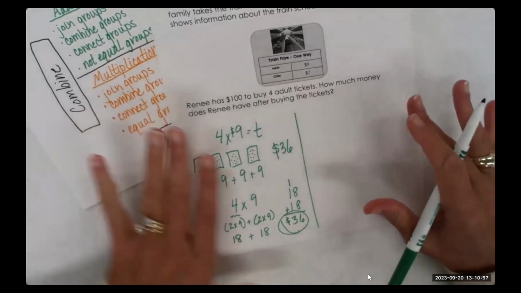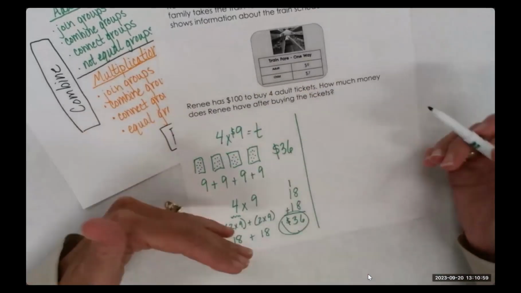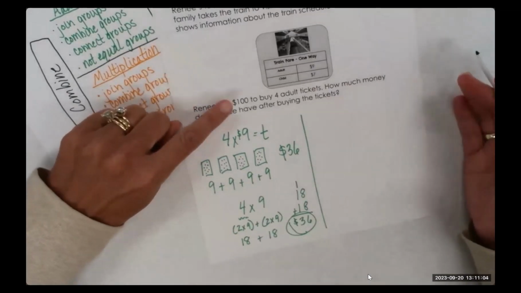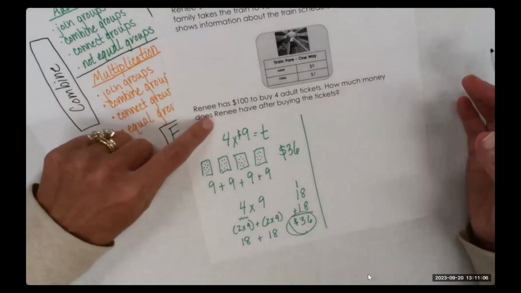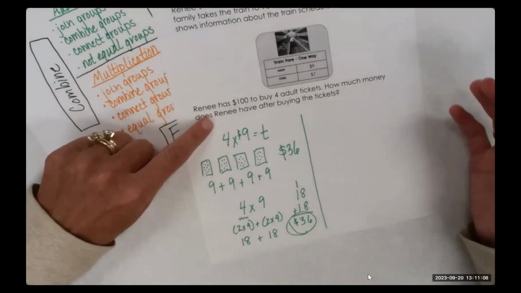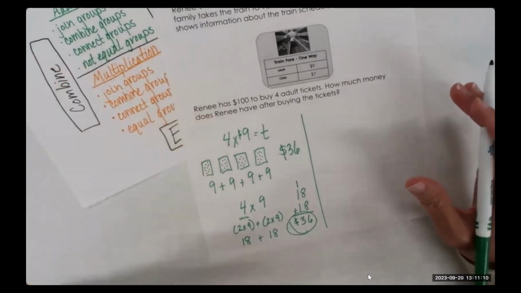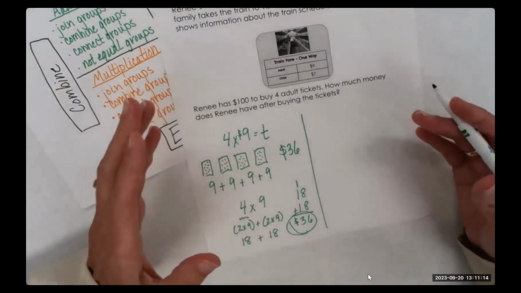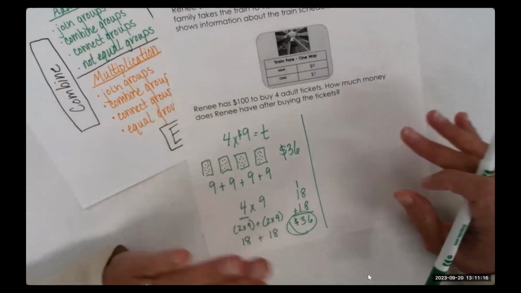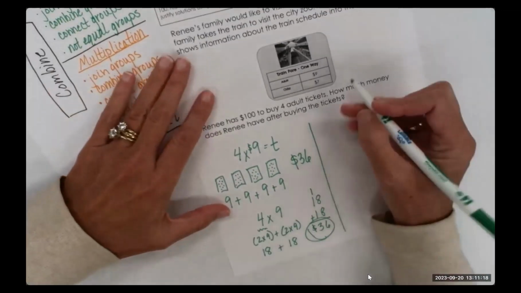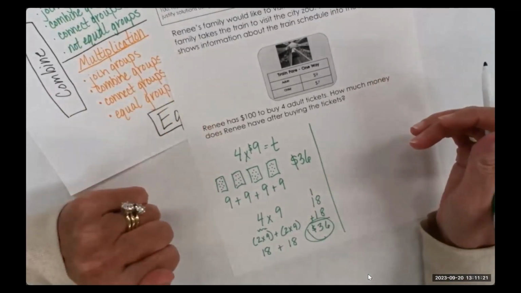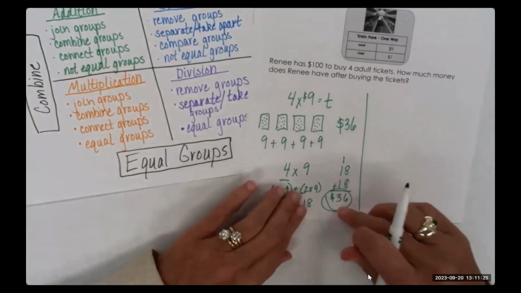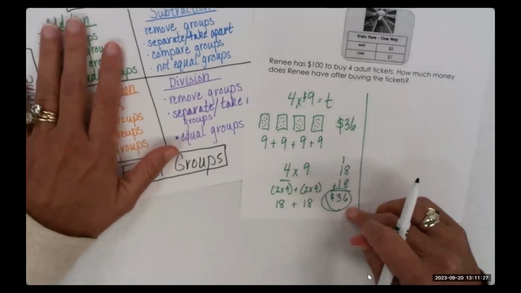All right. So we're not finished yet, because I go back to the problem model for the kids. Well, I know she paid for them with $100. That's something else I've got to think through and figure out: how much money she has after buying the tickets. And again, there's no keyword here for our students to hone in on. They truly have to think through what is happening here. So I know that I have $100 and I have to remove or take away $36 from that $100.